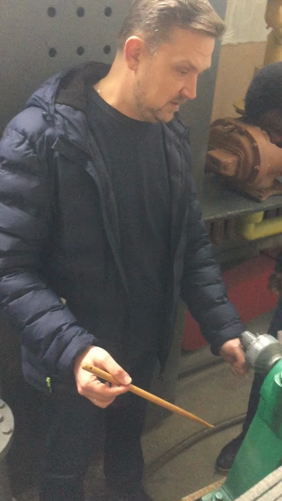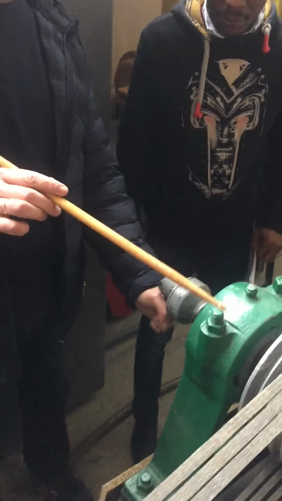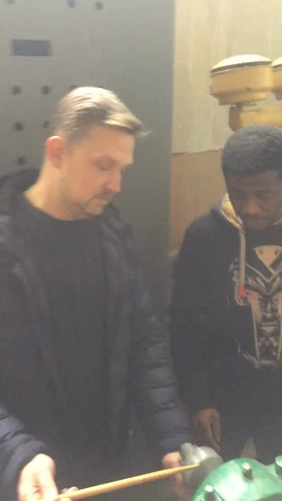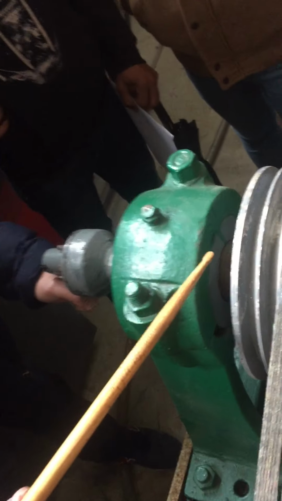How does it work? We give the compressed air to the special pipe that goes here. You see, this part is stable, and this part is rotated. The compressed air goes through this shaft, through the coupling.